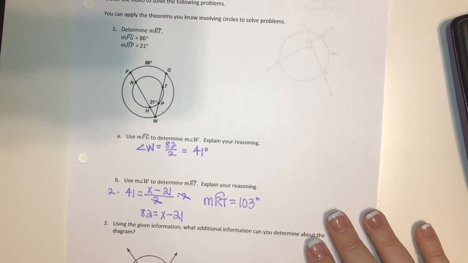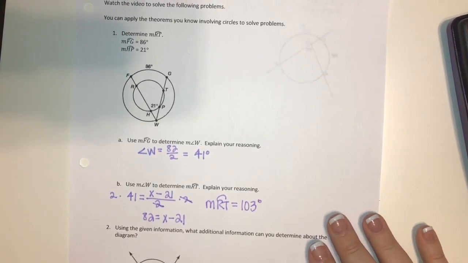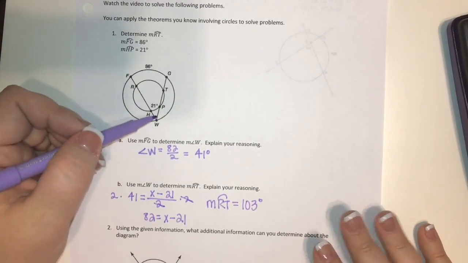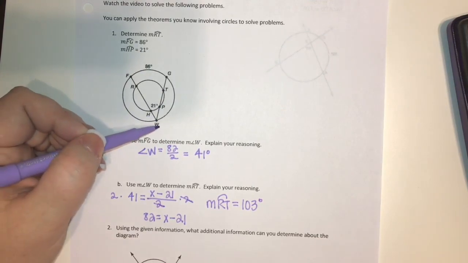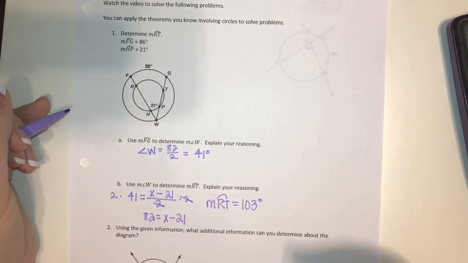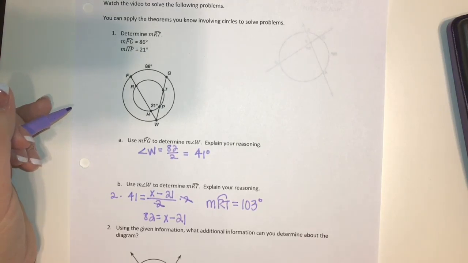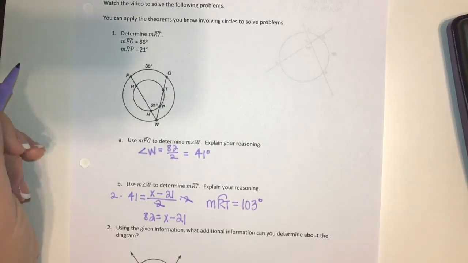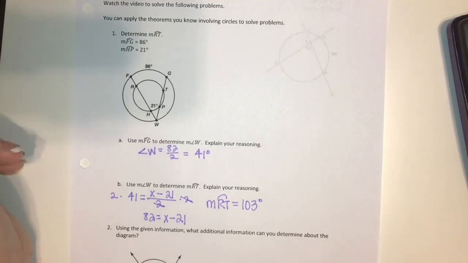So that one was kind of convoluted, right? We had to figure out one piece of information before we could actually answer the question. So you really have to pay attention to what the questions are asking you. A lot of times there's going to be more information that you're going to have to solve.